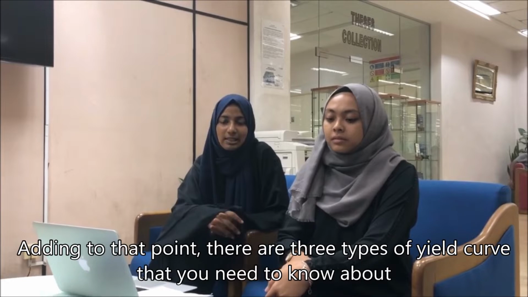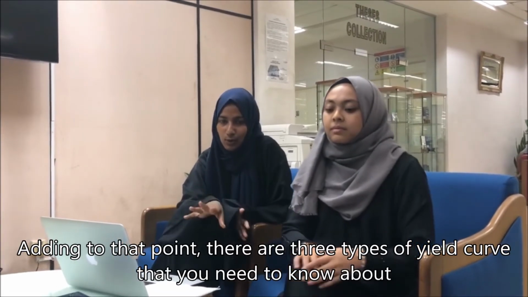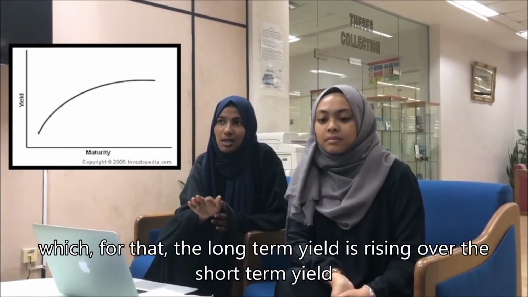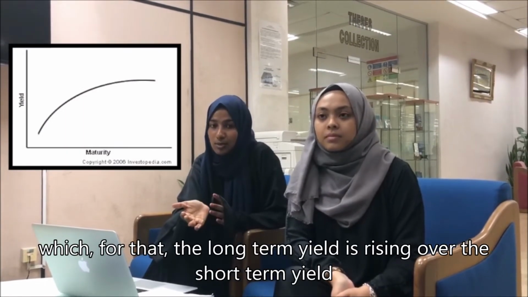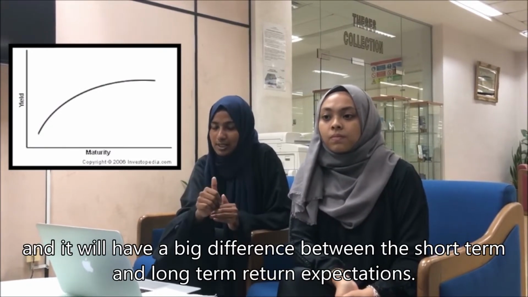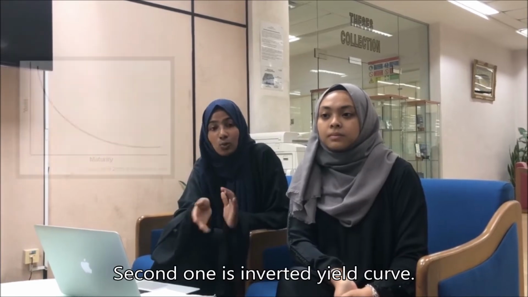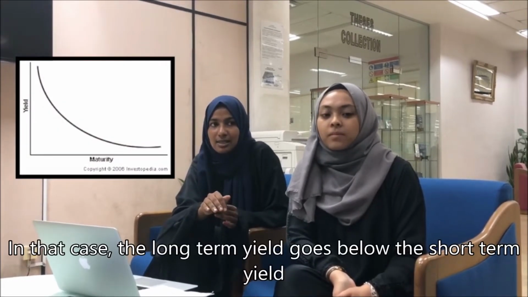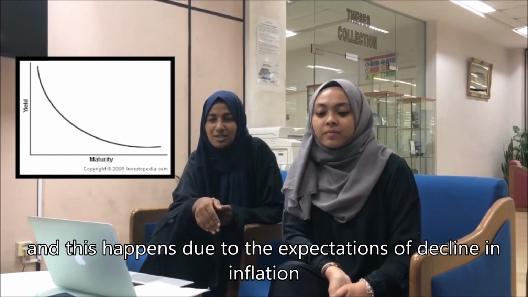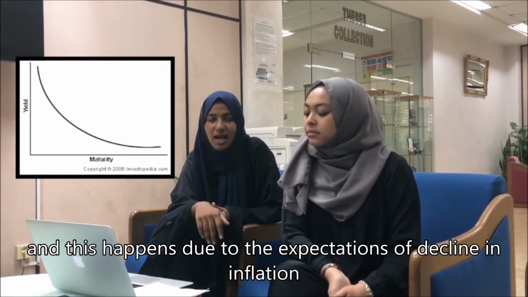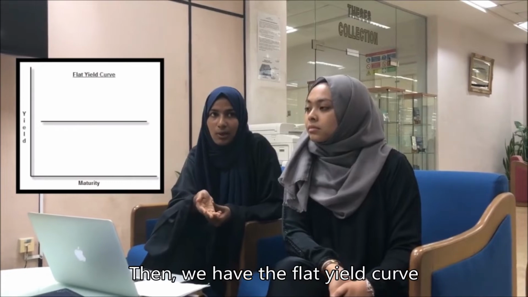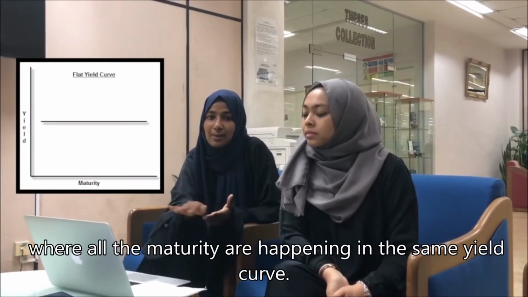Adding to that point, I think there are three types of yield curve which you have to know about. One is the upward sloping yield curve, where the long-term yields are rising over the short-term yields, and it will have a big difference between the short-term and long-term return expectations. The second one is the inverted yield curve. In that case, the long-term yields go below the short-term yields, and this happens mainly due to the expectation of a decline in inflation, and it actually reflects an economic downturn. Then we have the flat yield curve, where all the maturities have the same yield.